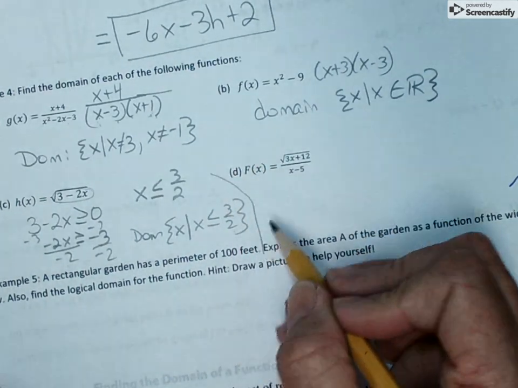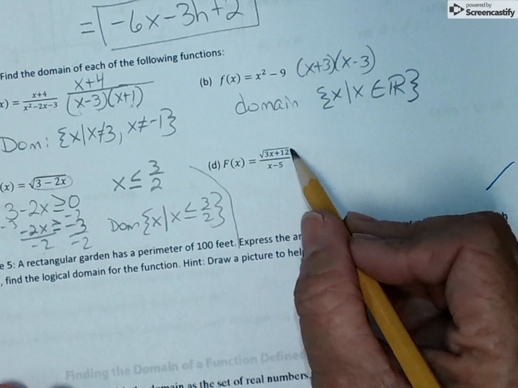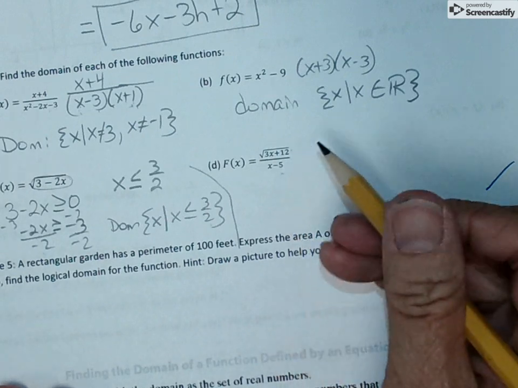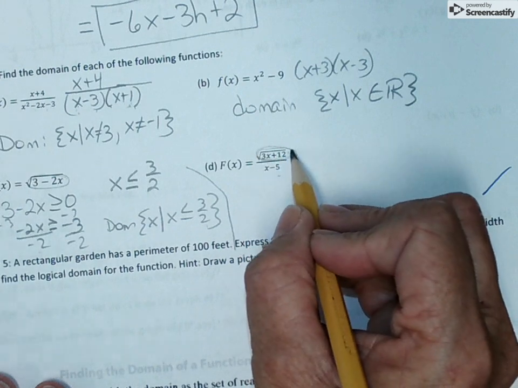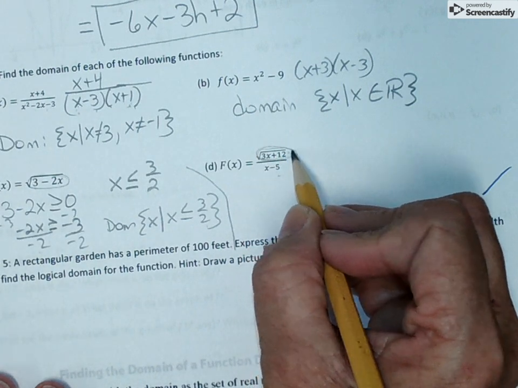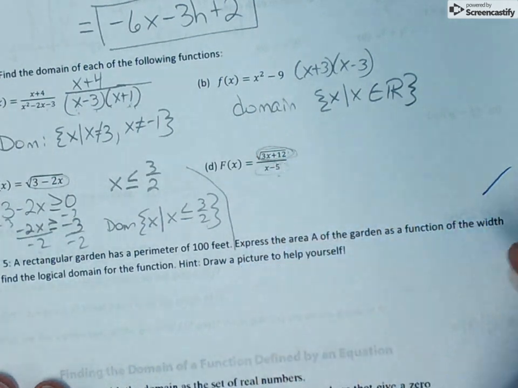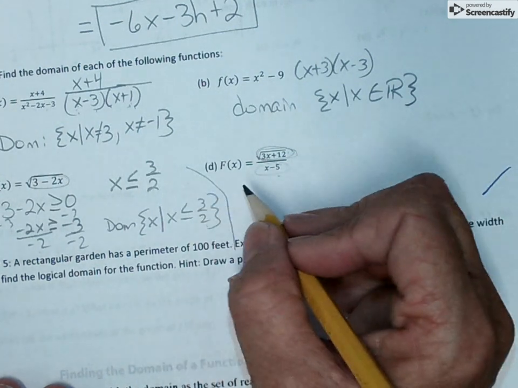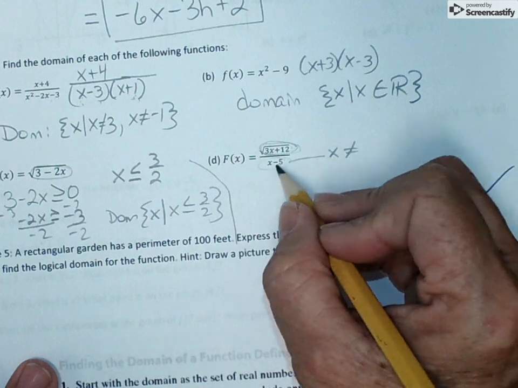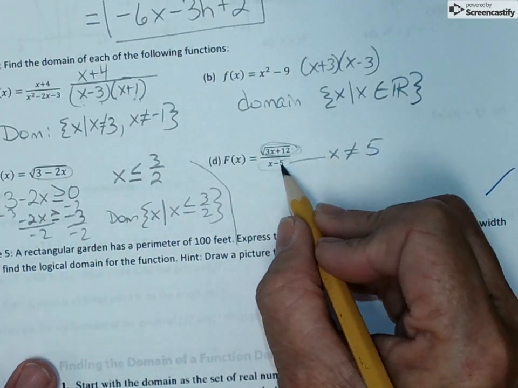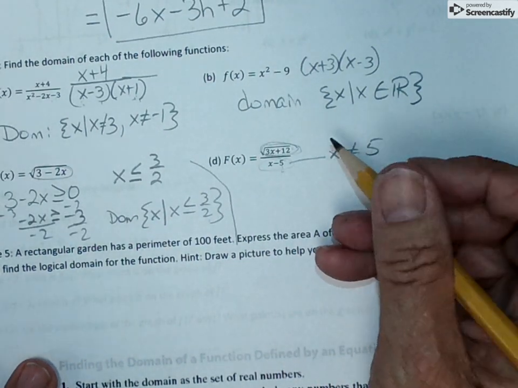Okay, last one. Oh, look at this. We've got a square root and we're dividing. So I've got two things I've got to look out for. I've got to see what makes this positive, or what makes it greater than or equal to 0, and what makes the denominator not equal to 0. So two different things going on. So for the denominator, x cannot equal a positive 5, because that would make the denominator 0.